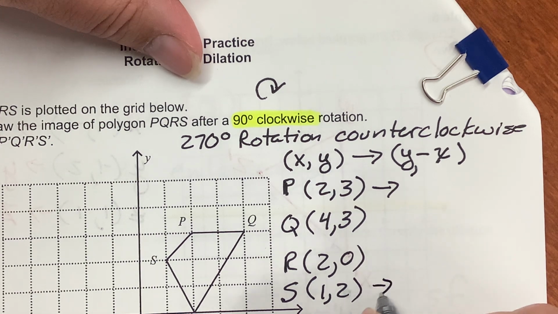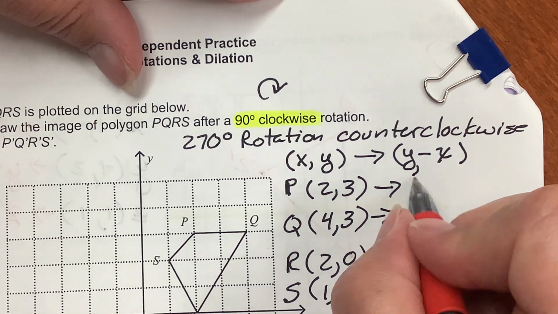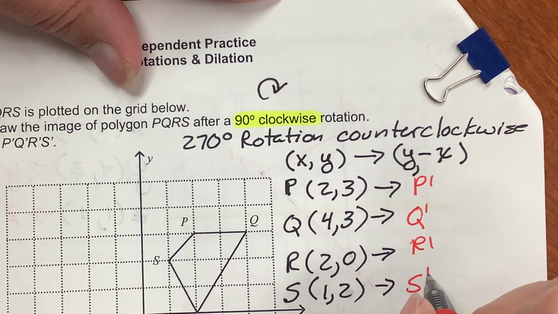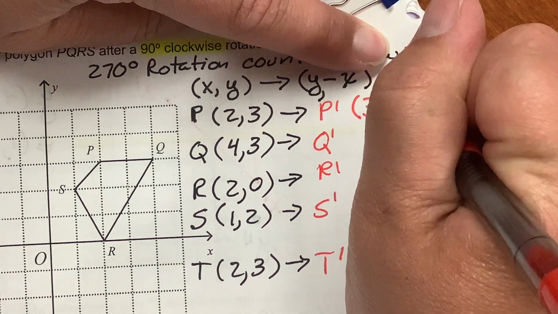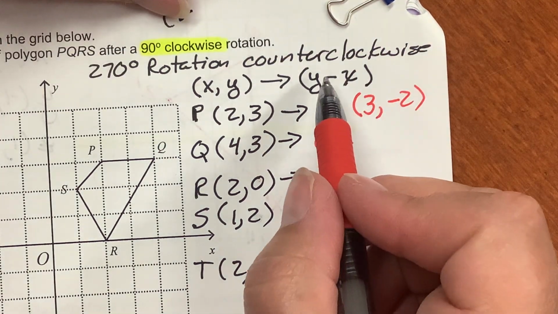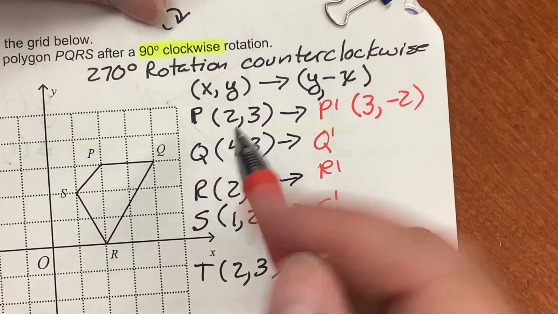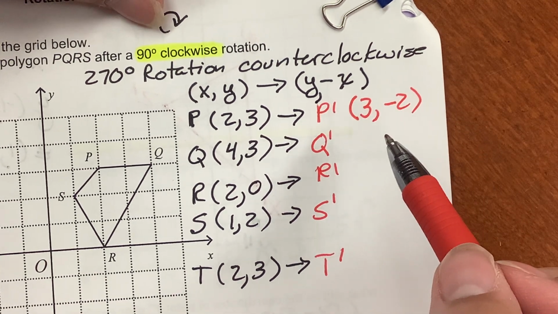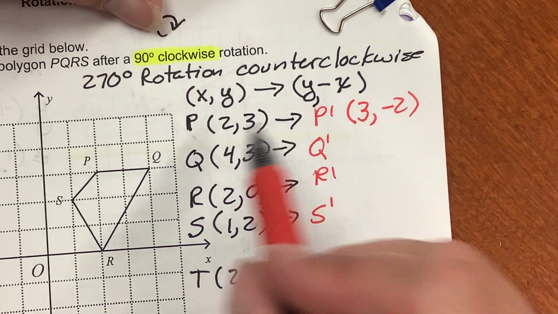I have to start by writing my primes down, because I always seem to forget to do that. P prime, Q prime, R prime, S prime, T prime. And you switch the order, so it's going to be 3, comma, negative 2. Remember, negative x doesn't mean make it negative. It means negate it, change the sign. Luckily, all our signs are positive, but if it was negative, you would make it positive, because negate means multiply times negative 1. So you're changing the sign to the opposite of what they give you.